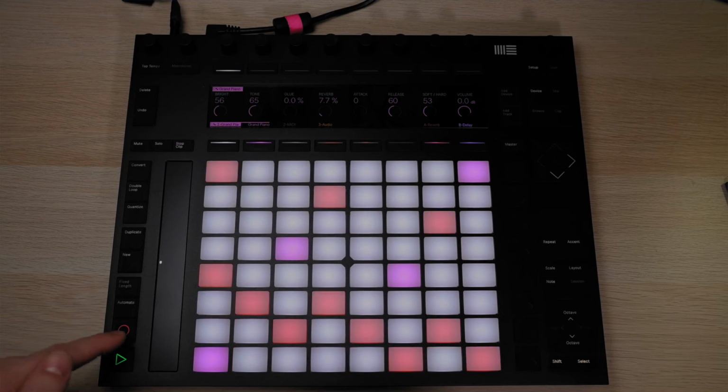To come out of the record mode, simply press the record button again, and now it's just playing back, so you cannot add anything else on top. If you want to go back and add something on top, you can simply press it again. To stop everything playing, press the play button.